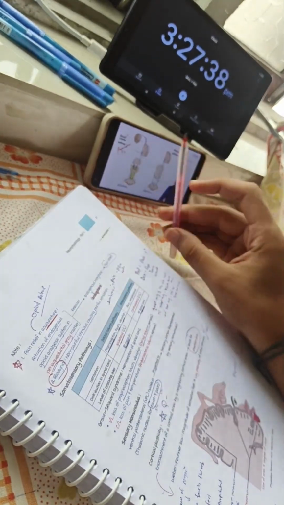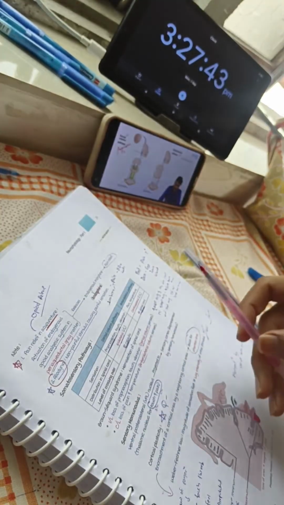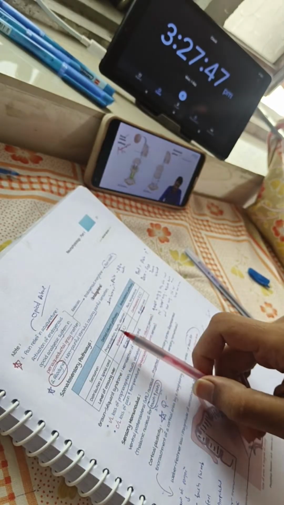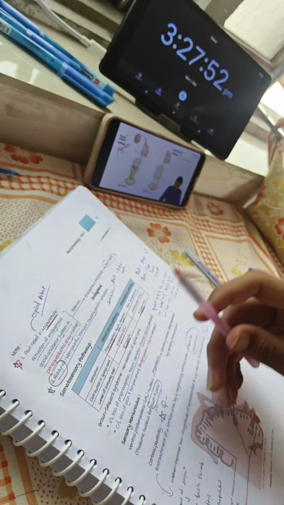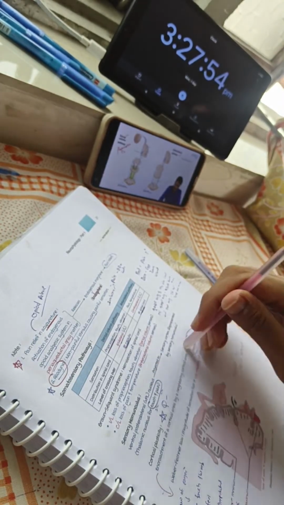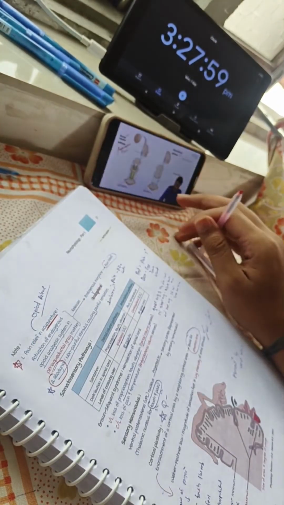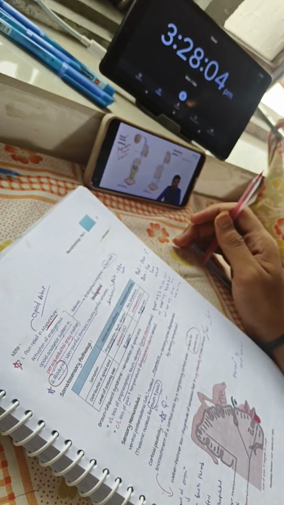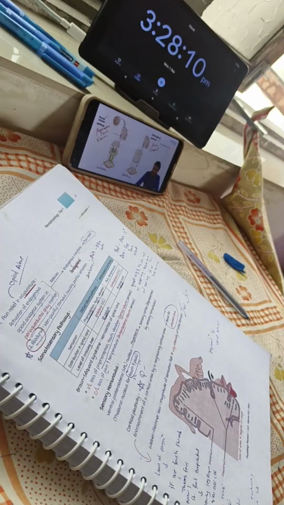The dorsal column pathway is for ipsilateral proprioception, touch and vibration. Dorsal column, same side, ipsilateral proprioception, touch and vibration. Transmission of touch sensation and transmission of vibration sensation need the dorsal column. On the other hand, the anterolateral pathway is very critical for transmitting pain and temperature.